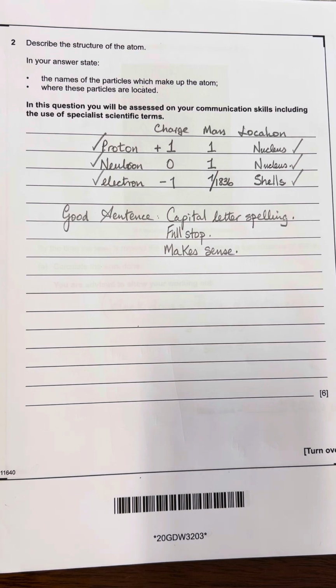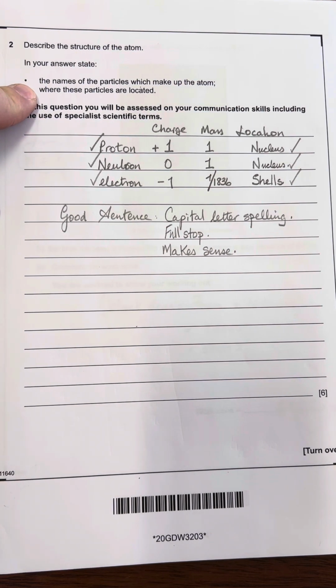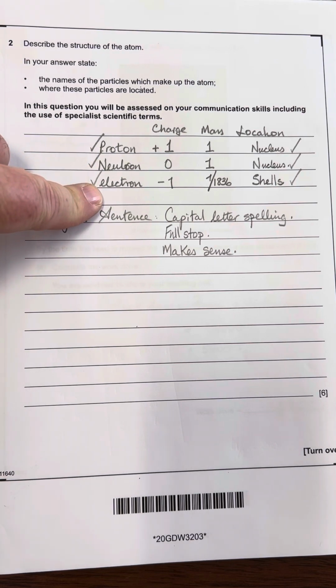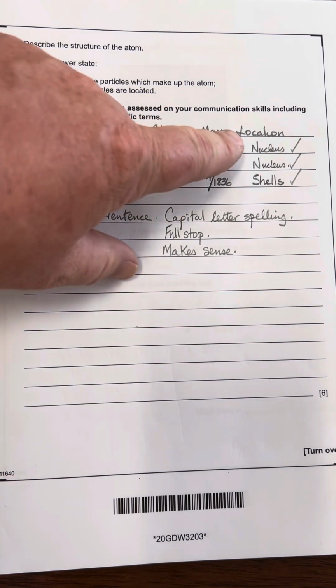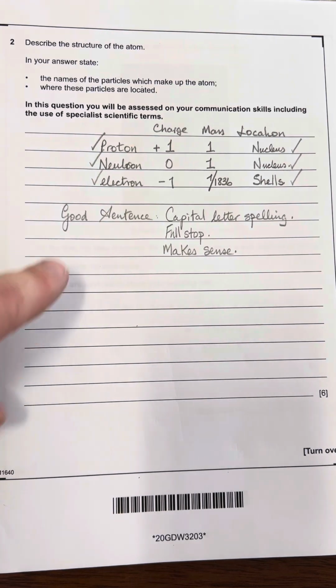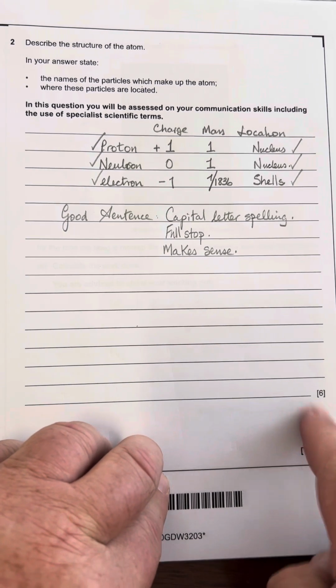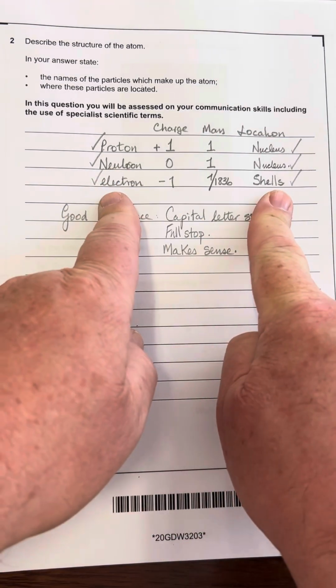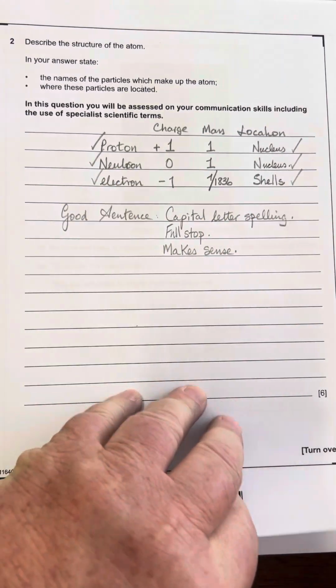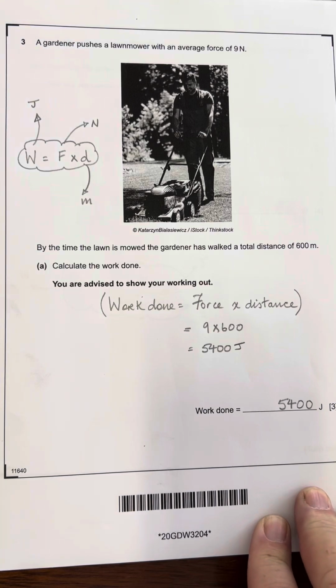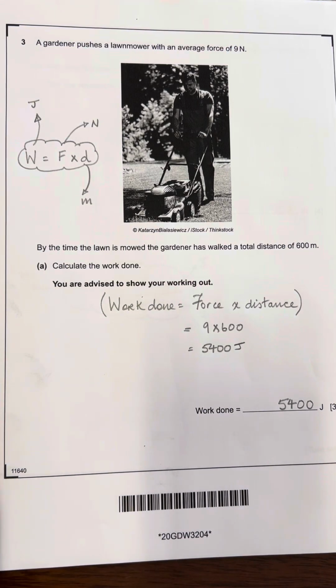Structure of the atom. Now, it gives you a mark scheme. The names of the particles that make them up: proton, neutron, electron. Where are the particles located? Nucleus, nucleus shells. Good sentence, capital letter, good spellings, makes sense. Capital letter, full stop, good spellings. We're looking for 6 marks. That's all we need to know. Hardly rocket science. On to the next one.